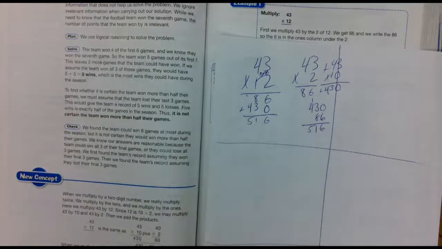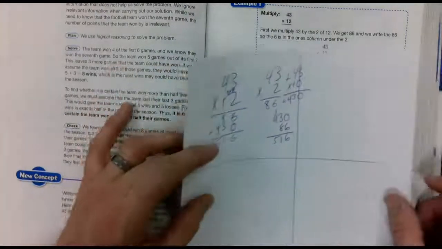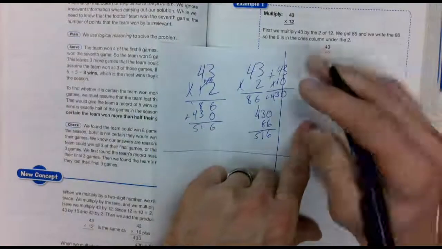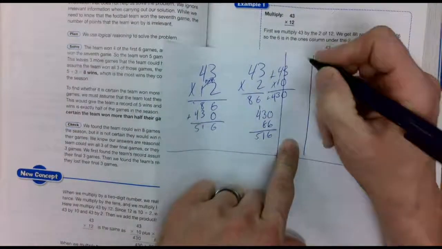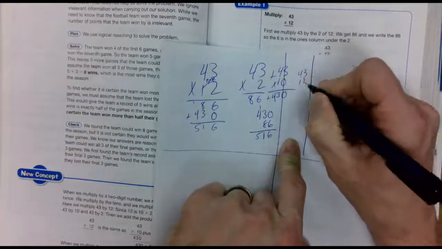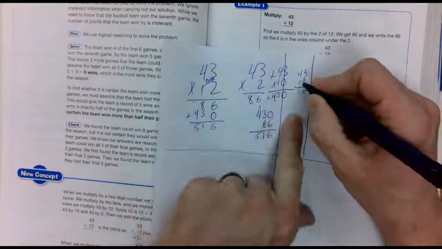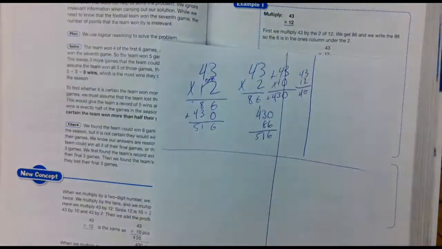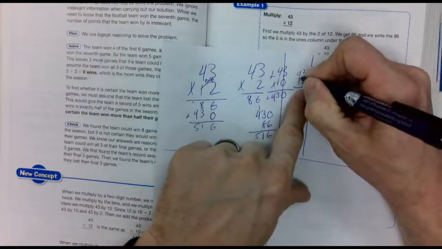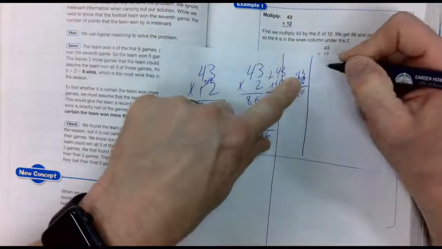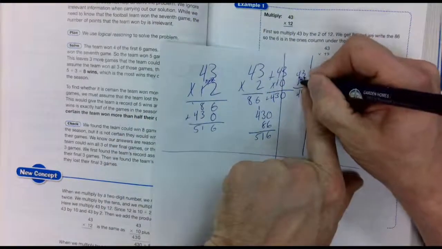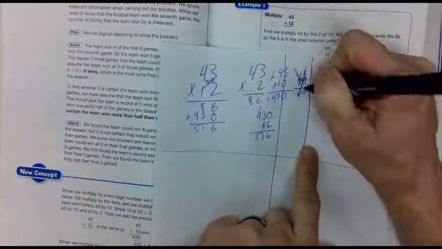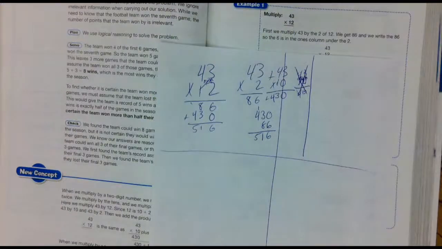516. Now, here's a common mistake that some kids make. And this is a big no-no. Don't do this. 43 times 12, and the kid will take 2 times 3 and say 6, and 1 times 4 and say 4. They'll just multiply this straight up and this straight up. That's not how it works. You got to take the 2 times both numbers, and then the 1 times both numbers. So don't multiply straight up.